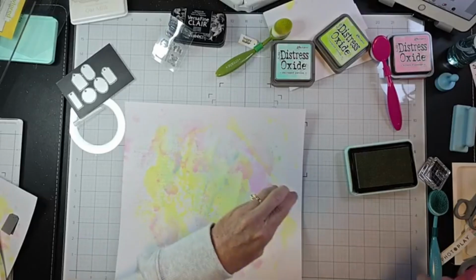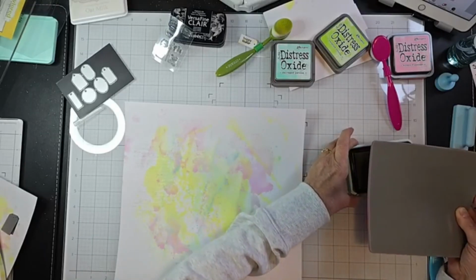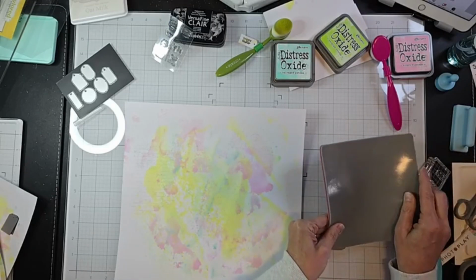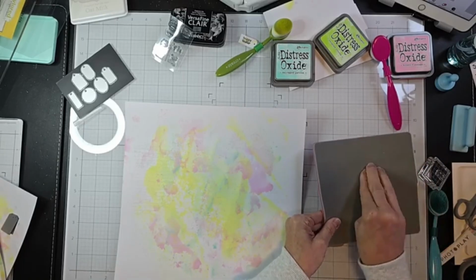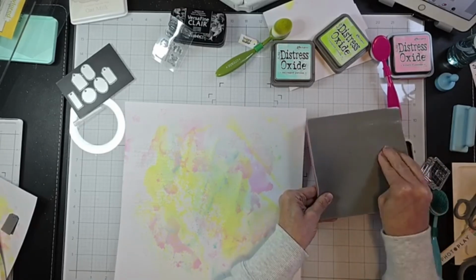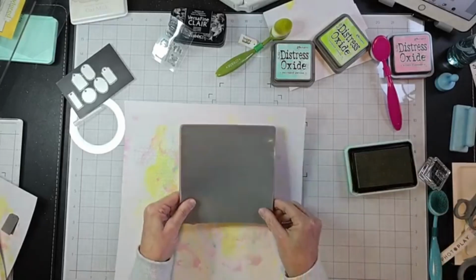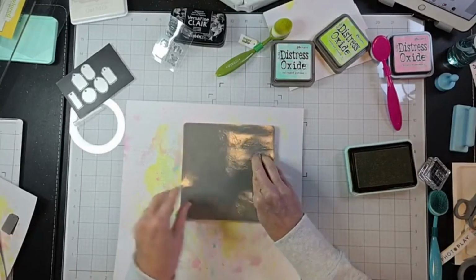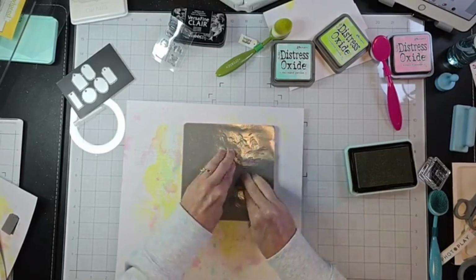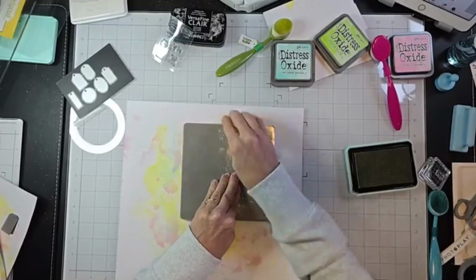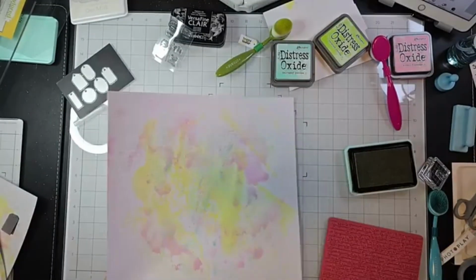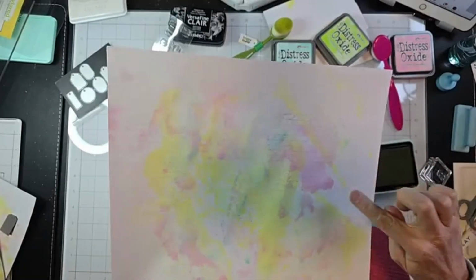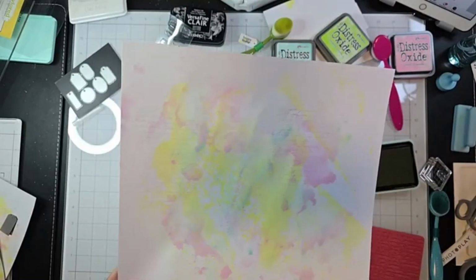Then I'm going to do another set over here. And I'm going to go on this side of the stamp because I want it to not be even. I don't want a straight edge. Okay, so there's cluster number 2. See how it fades out on the outside edges? That's what I really like to have happen.